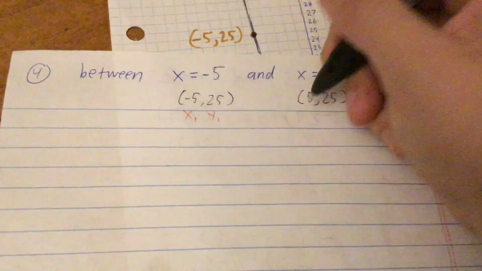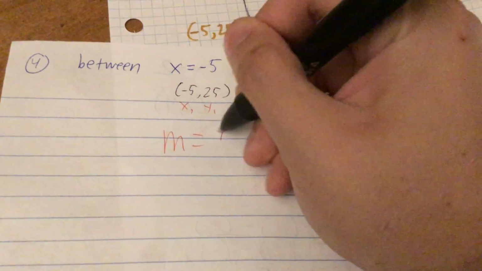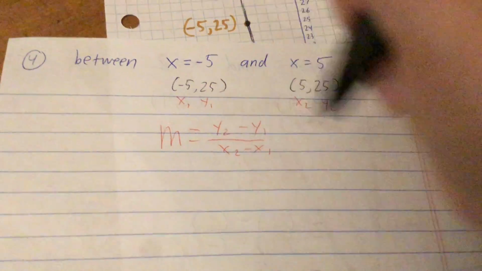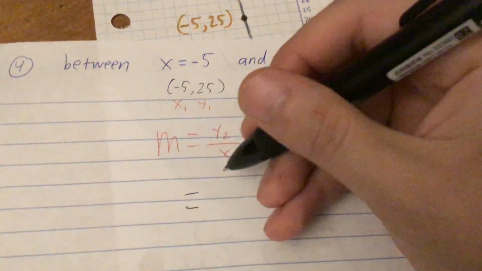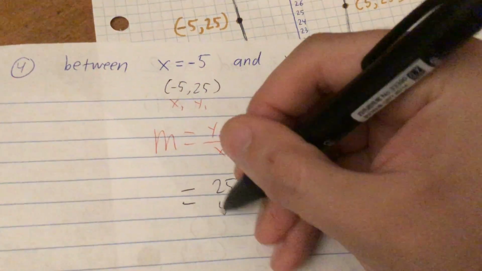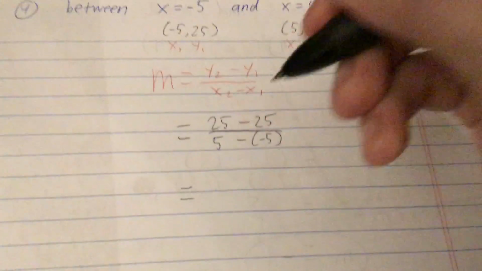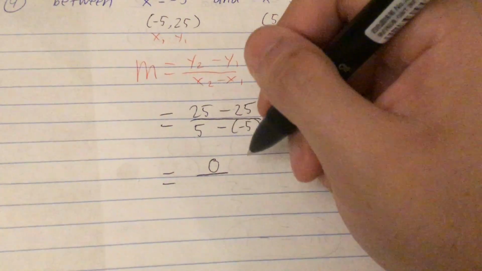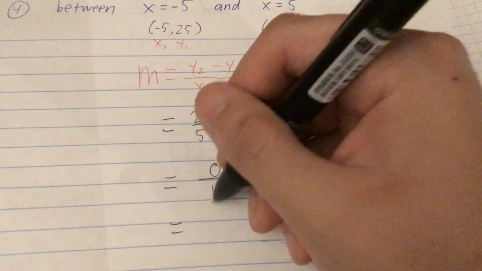x1, y1, x2, y2. We've got the slope formula. And let's plug them in. 25 minus 25, and then 5 minus negative 5. Well, 25 minus 25, that is 0. 5 minus negative 5, that is 10. Well, m equals 0 over 10.